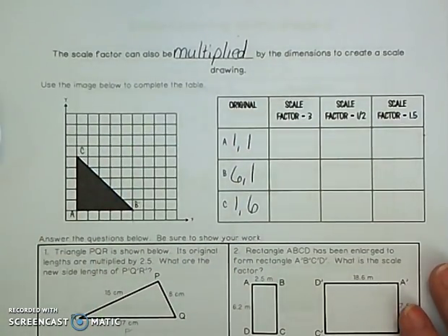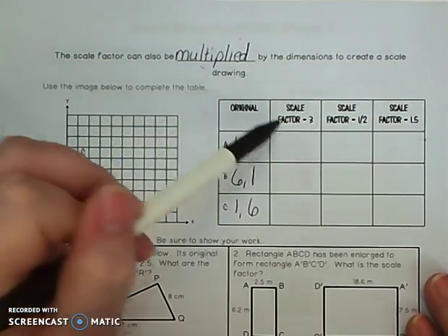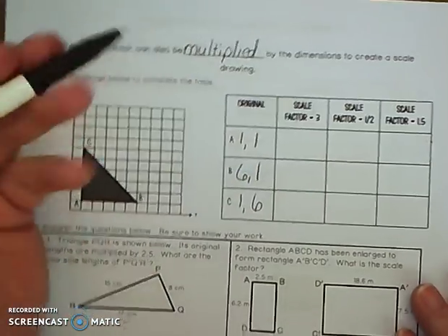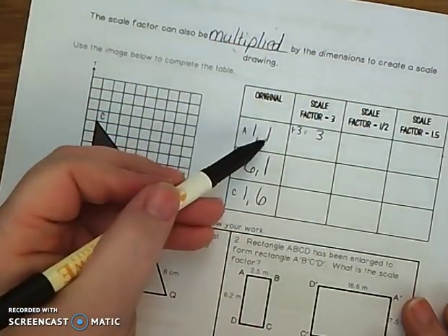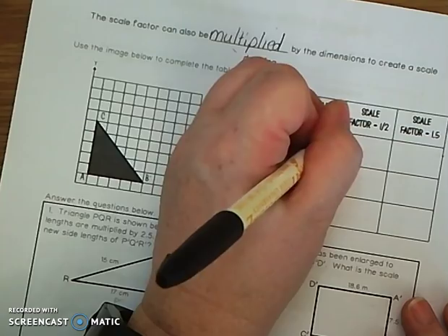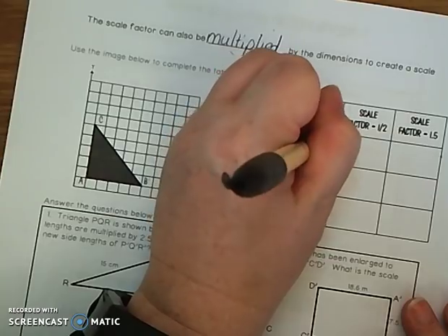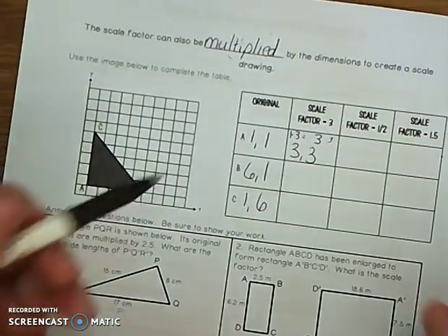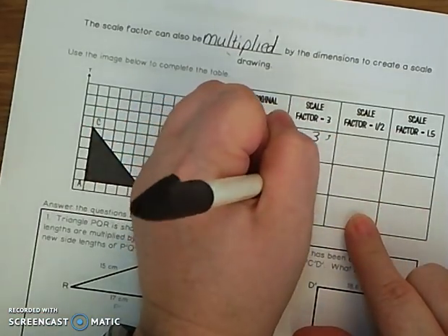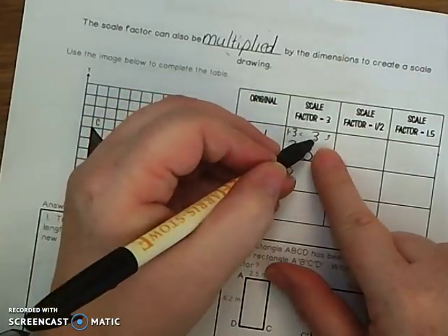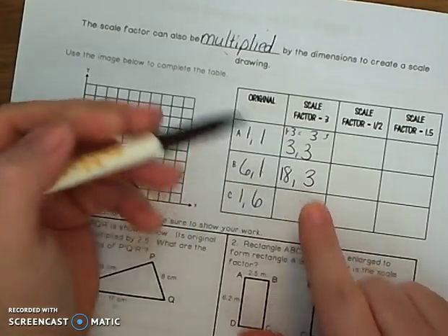So to find what the new enlargement is, we're going to multiply the scale factor, which is 3, by each one of these. So 1 times 3 is 3. 1 times 3 is 3. So my new point, which is 3 times bigger than this point, would be located at 3, 3. Now I'm going to do the same thing for this point. I'm going to do 6 times 3, which is 18. 1 times 3, which is 3. So this point increased by 3 gives me this point.